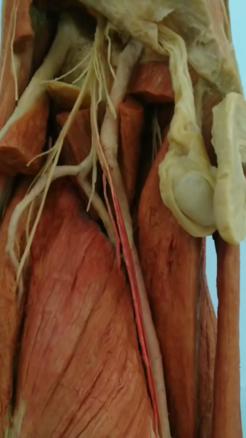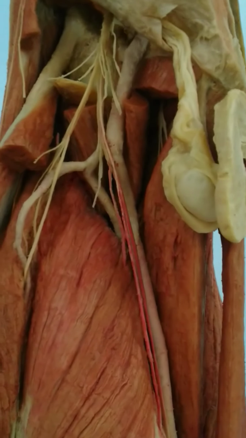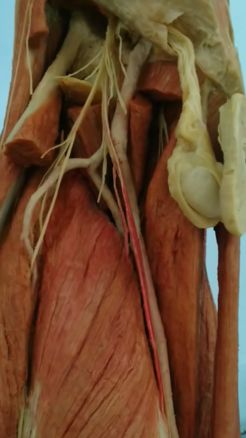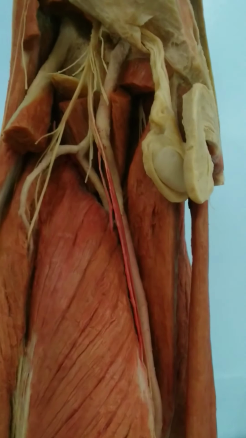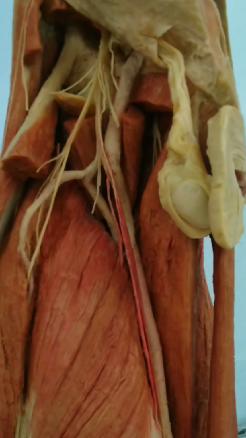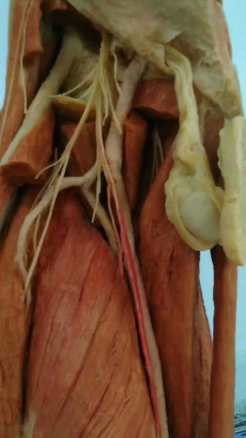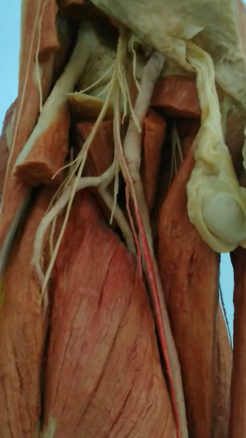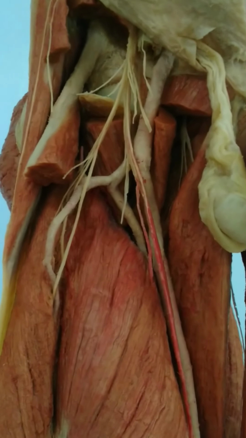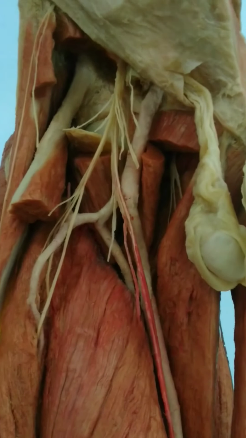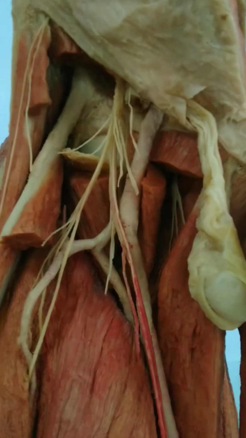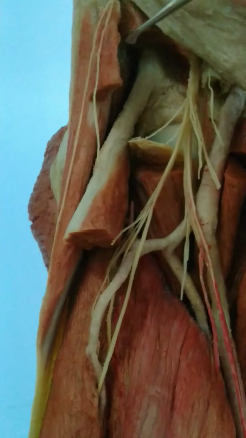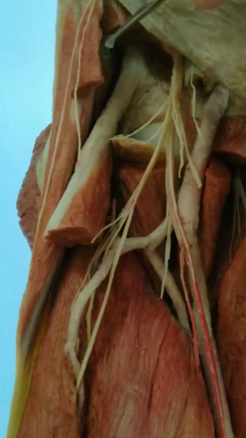We're going to identify structures of the thigh region for this particular plastinate. This one is more well dissected compared with the plastinate in the previous videos. We're at the area of the femoral triangle here. The sartorius muscle was transected.